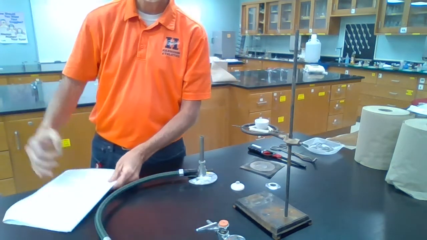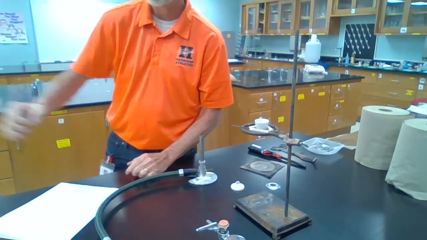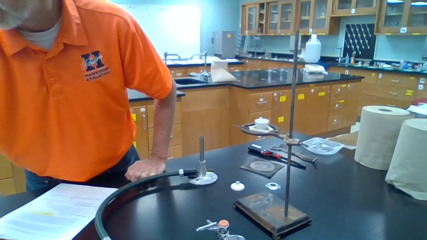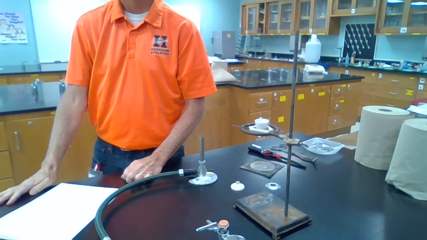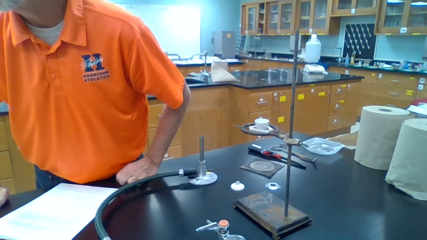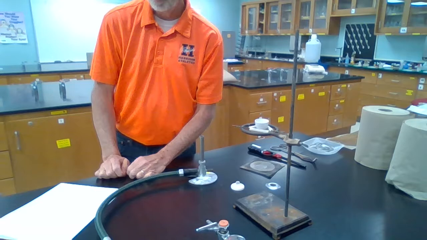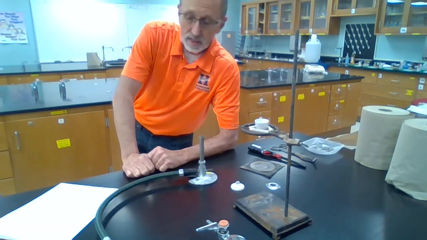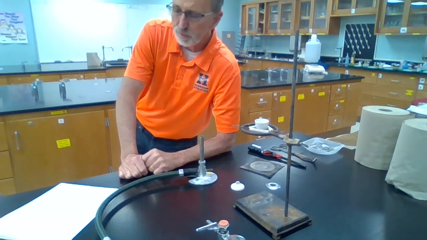So over on the next page, we have our data table. So let me balance that out there, zero it out, put that on there. And we are at 0.25 grams. So in the data table in the first line, the mass of the magnesium ribbon is 0.25 grams.